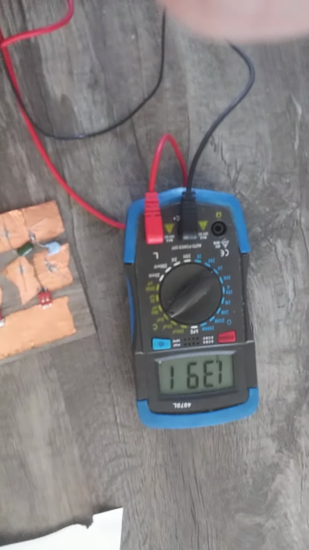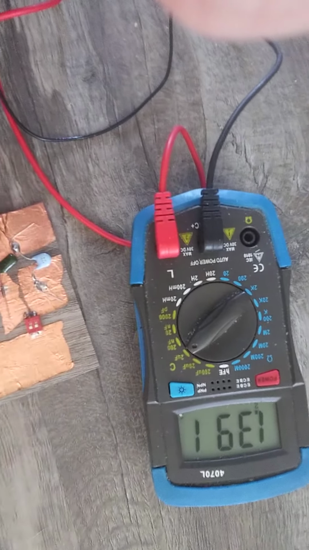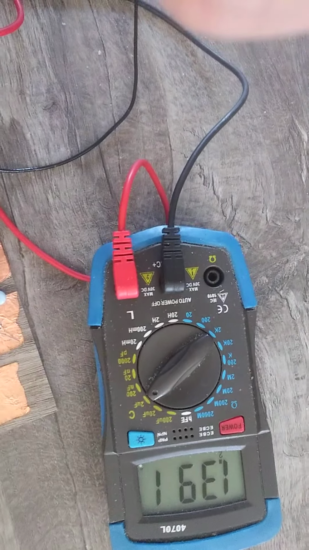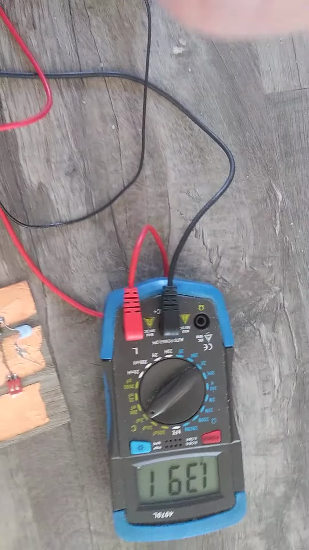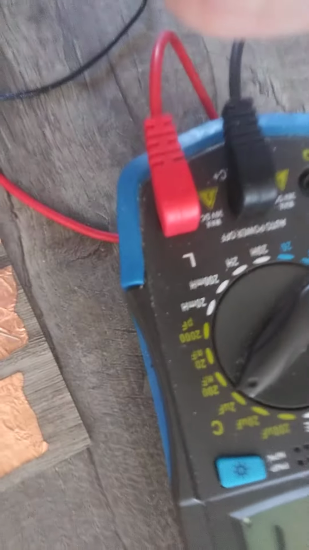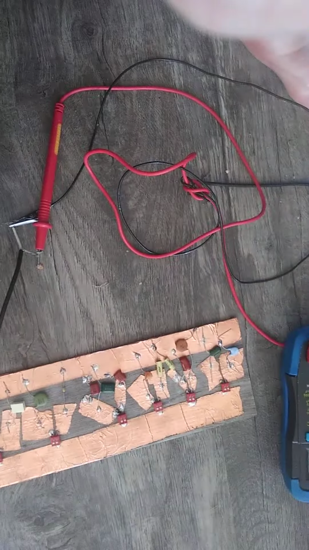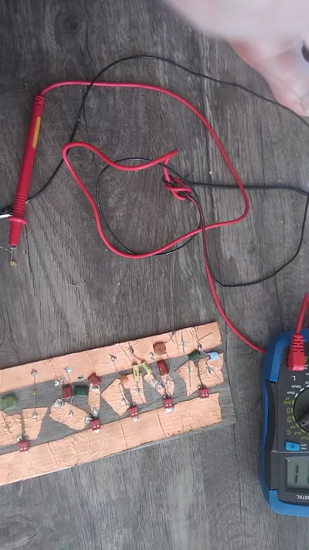So, there you go. An easy project to make. This is a good thing to do if you want to try out surface mount switch soldering. And it wasn't that hard.